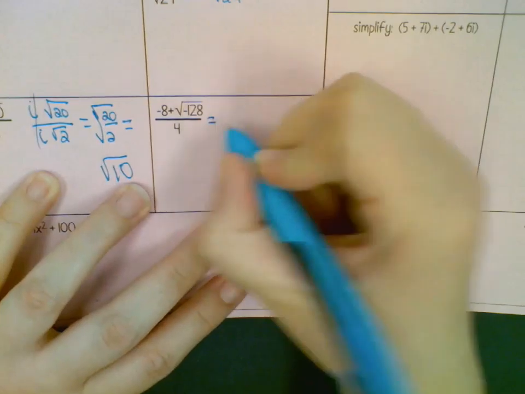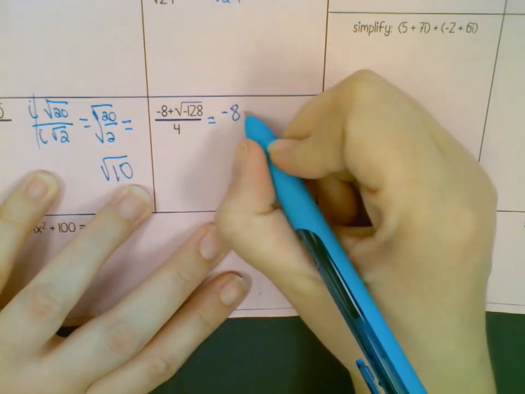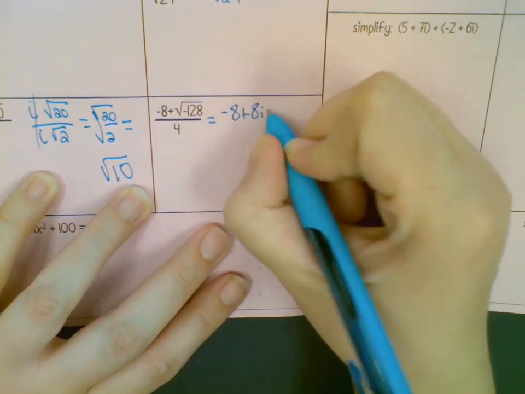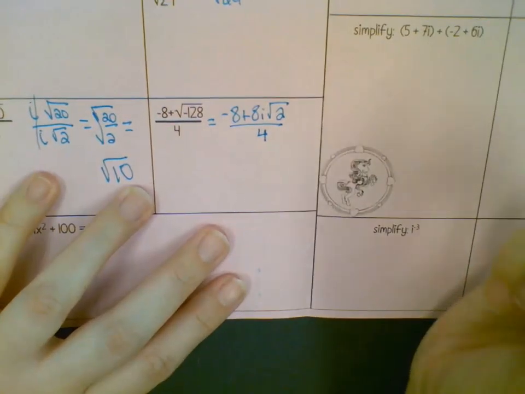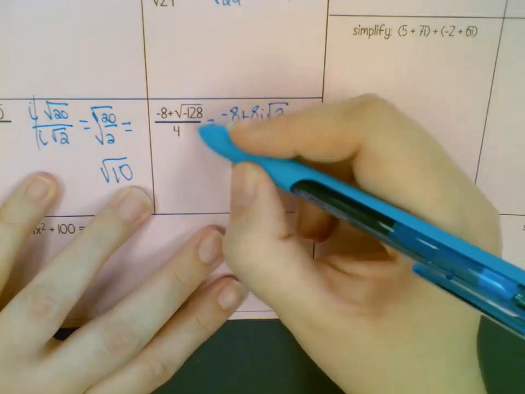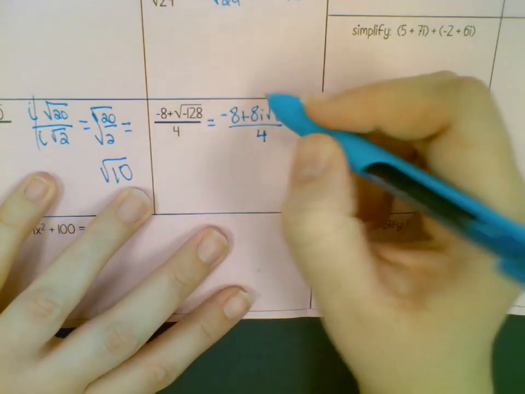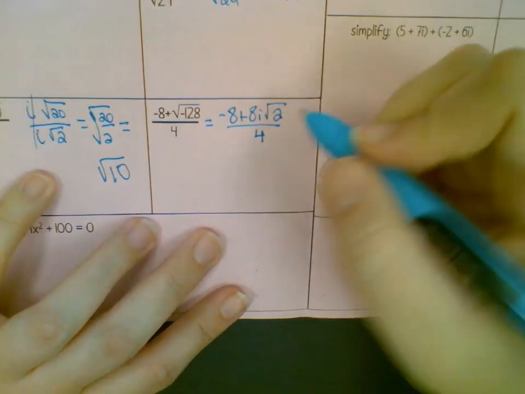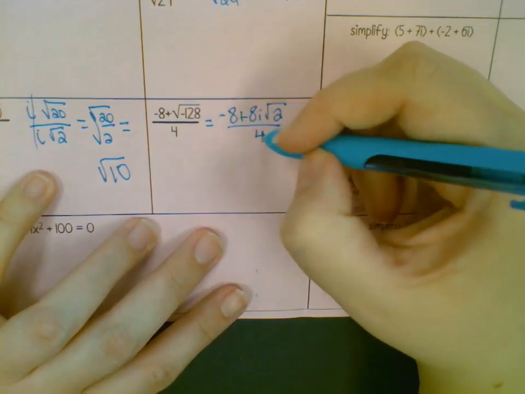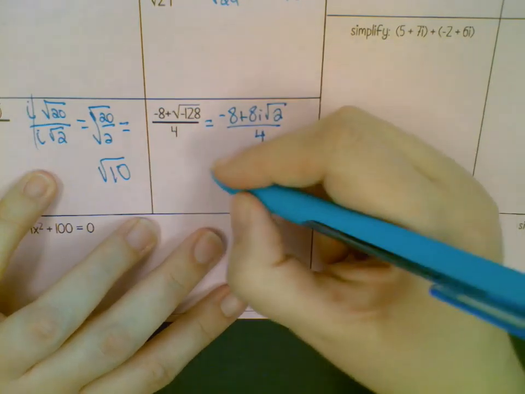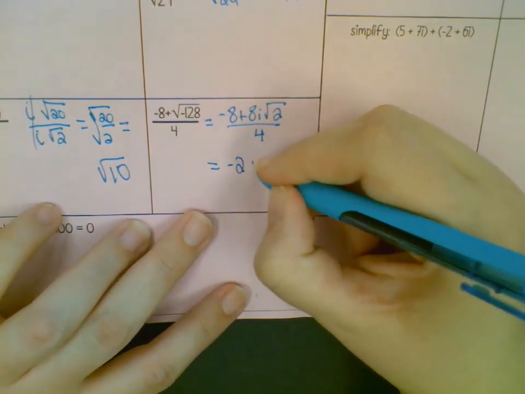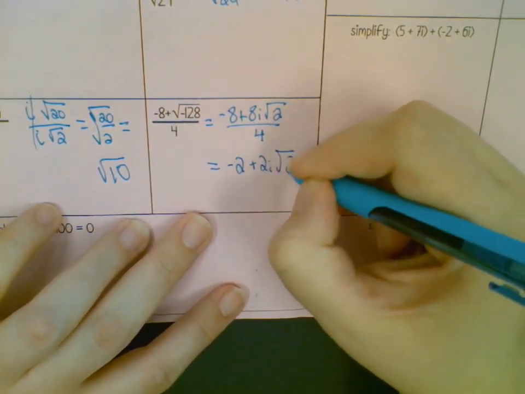Okay, so we end up with -8 plus 8i root 2 over 4. You make the whole factor tree for 128. That's how I got the 8 root 2. Then the last step here would be to reduce the 4 with the 8s. Since they're both divisible by 4, we can divide it out. So we would end up with negative 2 plus 2i root 2.